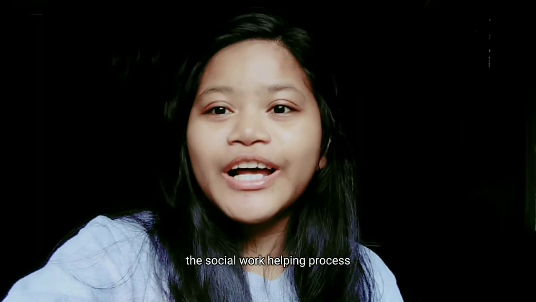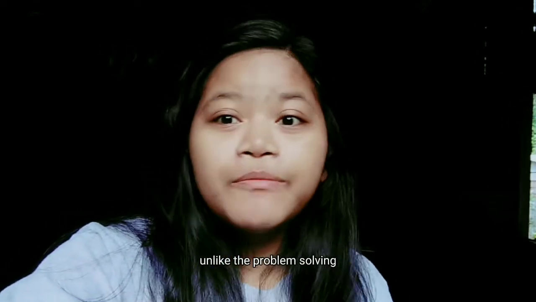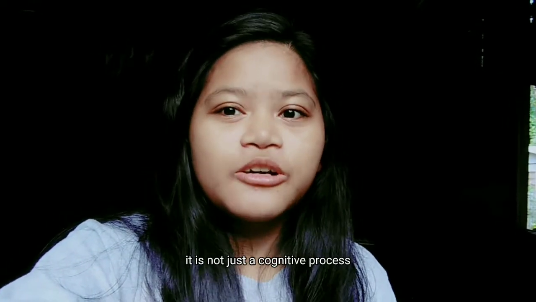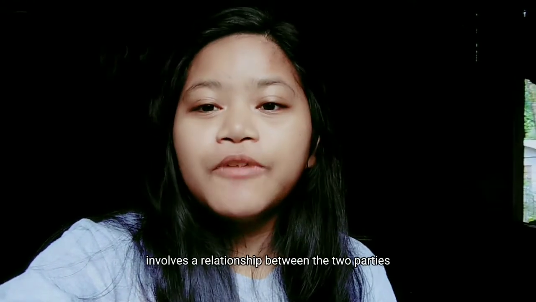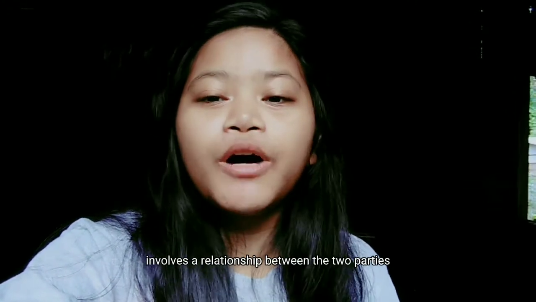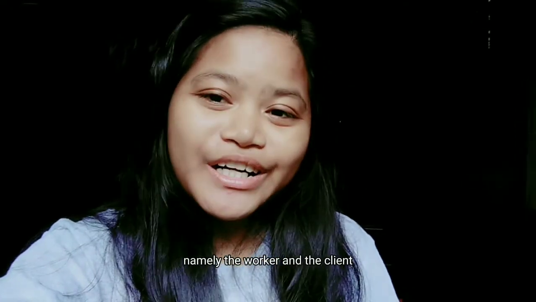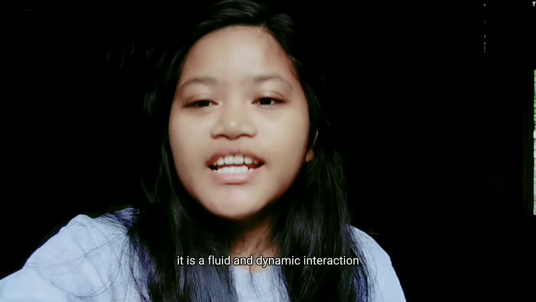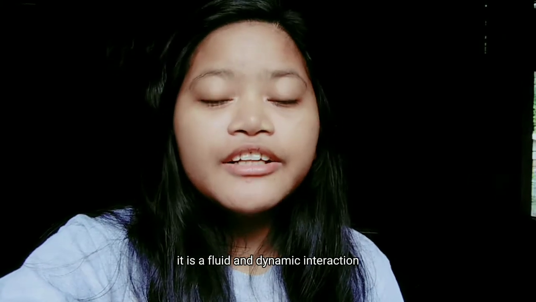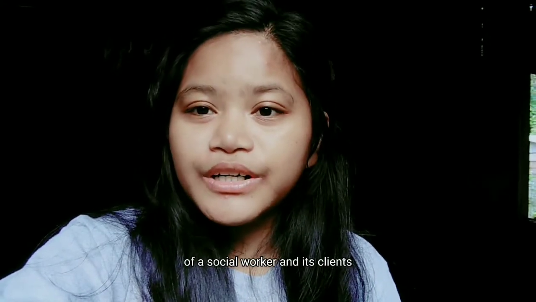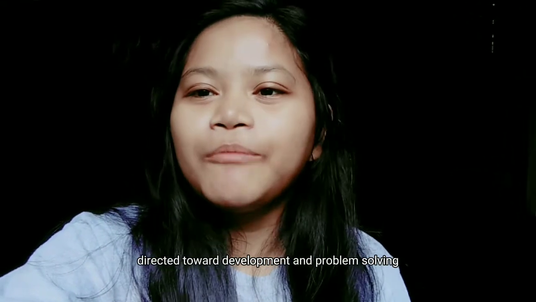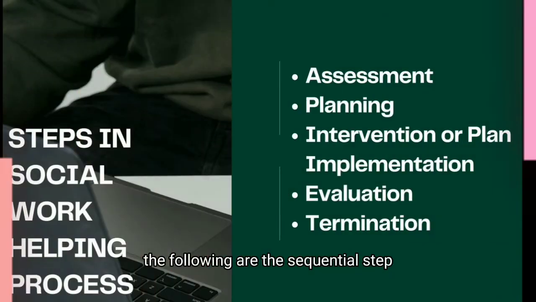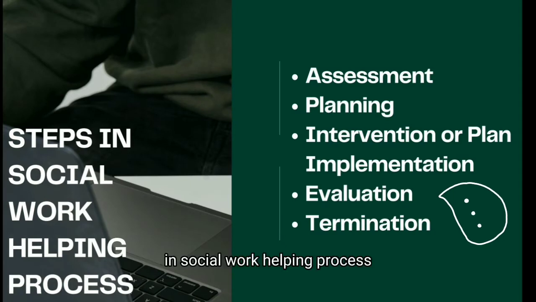The social work helping process, unlike problem solving, is not just a cognitive process. It involves a relationship between the two parties, namely the worker and the client. It is a fluid and dynamic interaction of a social worker and their clients directed toward development and problem solving. The following are the sequential steps in the social work helping process.